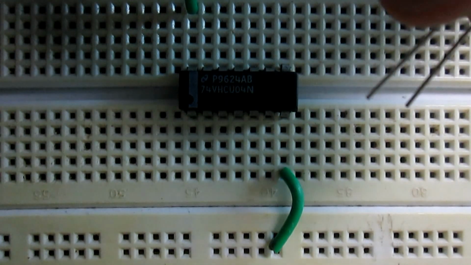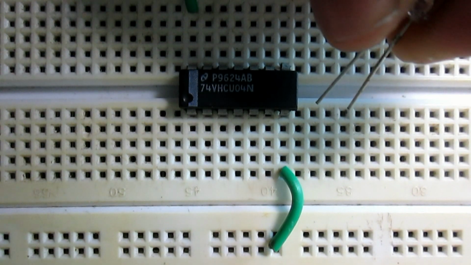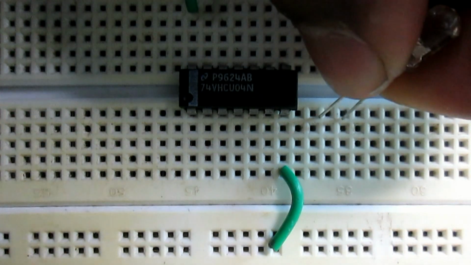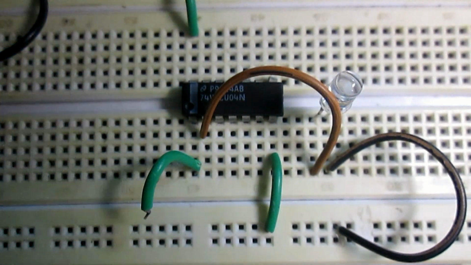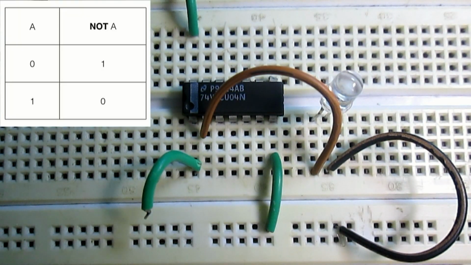Make sure that the longer leg of the LED is connected to the second pin of the IC and the shorter leg to the negative rail of the breadboard. Now I have connected my LED to the second pin of the IC. Now according to the truth table, if my input is high, then my output will be low. Let's check it.